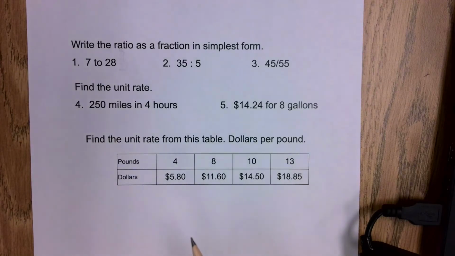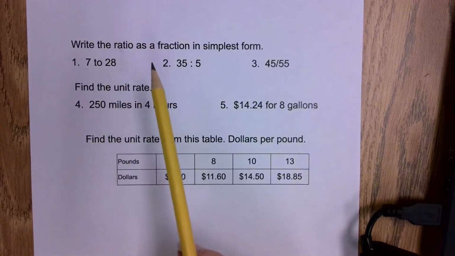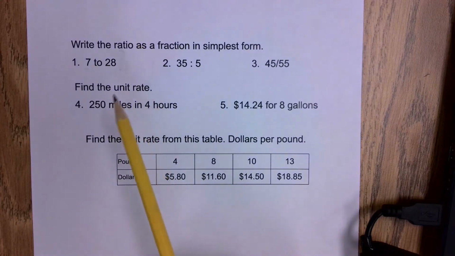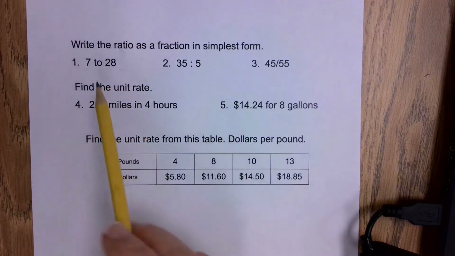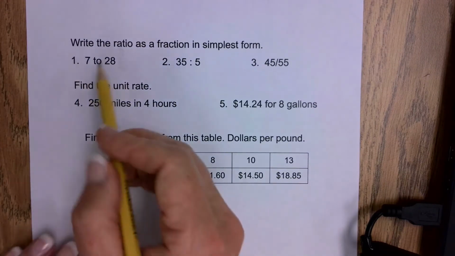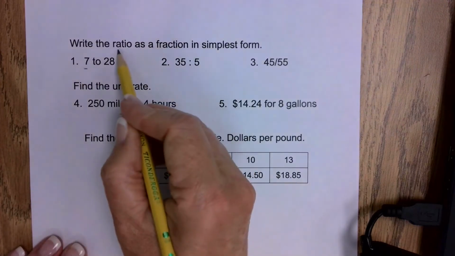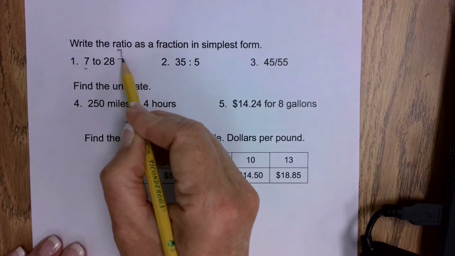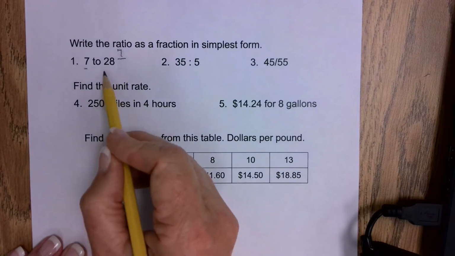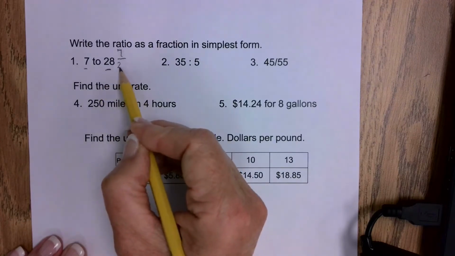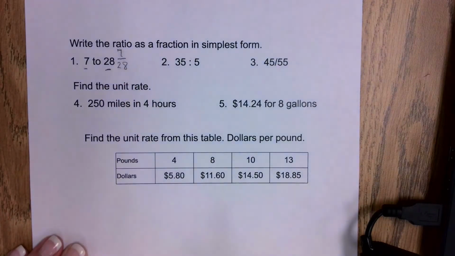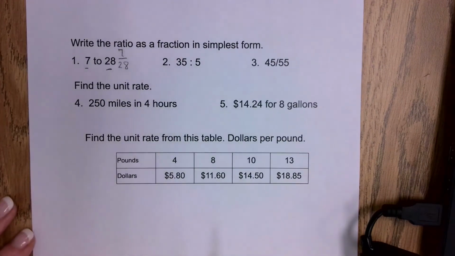So one of the things that's going to be on the assessment tomorrow is writing ratios as fractions in simplest form. When you're writing a ratio as a fraction, the first number that comes in the ratio is going to be your numerator of the fraction, and the second number is going to be your denominator. And then you simplify ratios just like you simplify fractions.